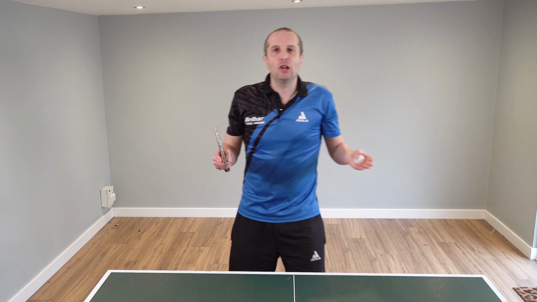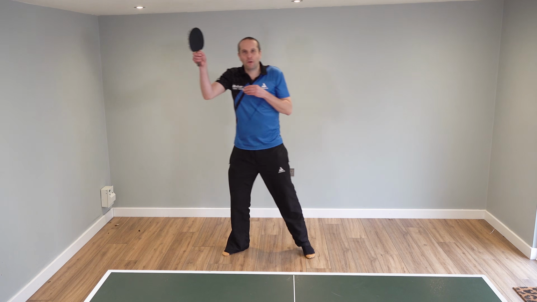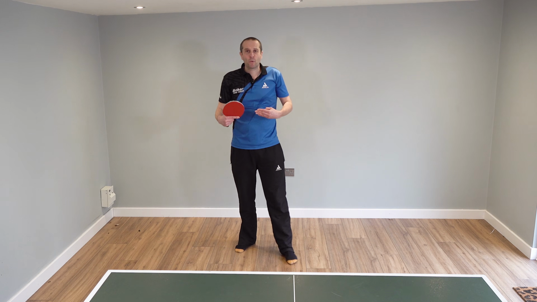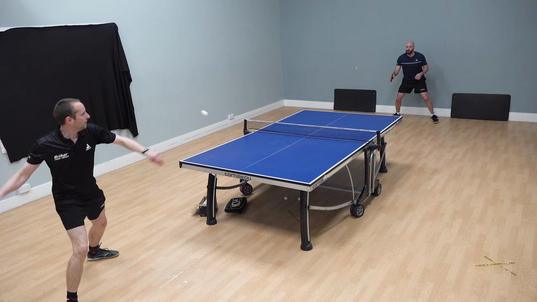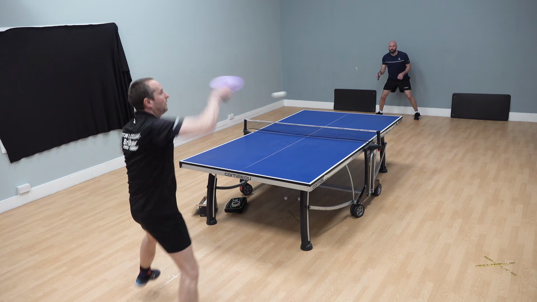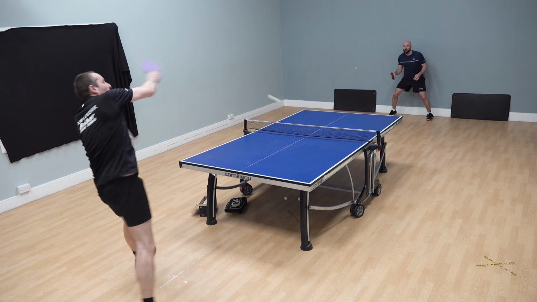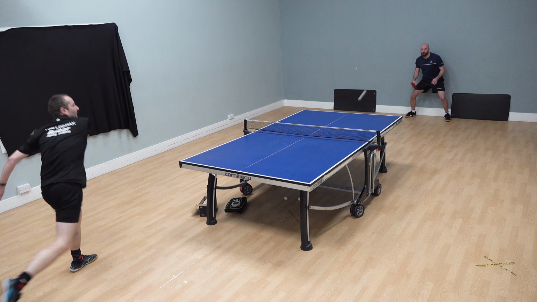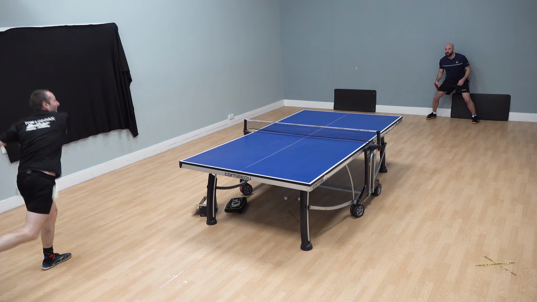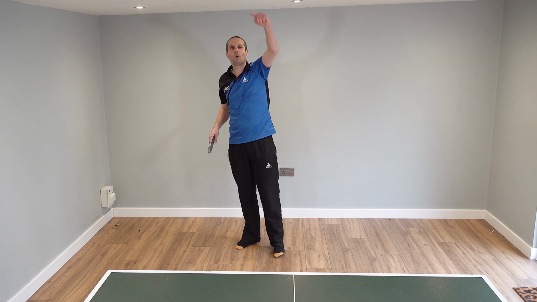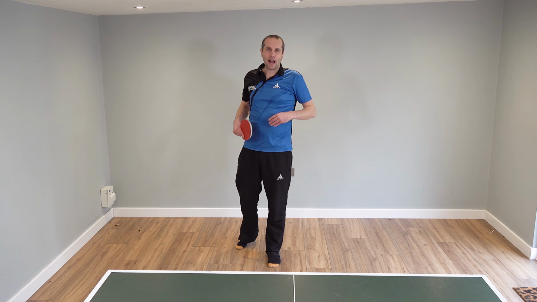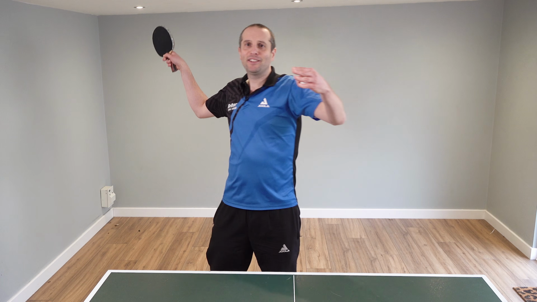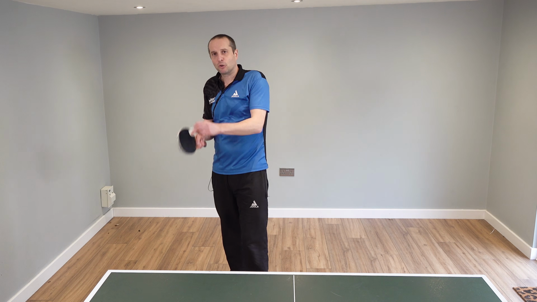Next, we're going to look at lobs. Forehand lob, backhand lob. This is another defensive shot which you would play further away from the table. And you can use lobs to return your opponent's attacks. Unlike chops, where you're trying to keep the ball low over the net, with lobs, you're trying to send the ball really high. And this can be quite problematic for some players who find it difficult to deal with high balls.